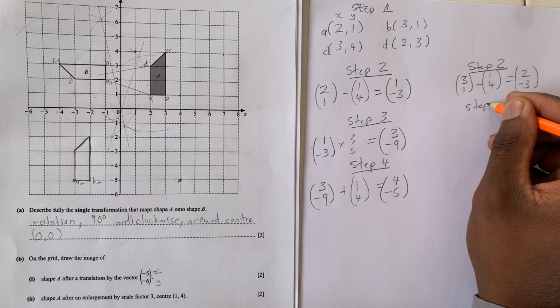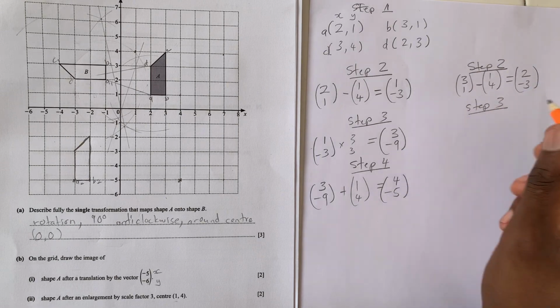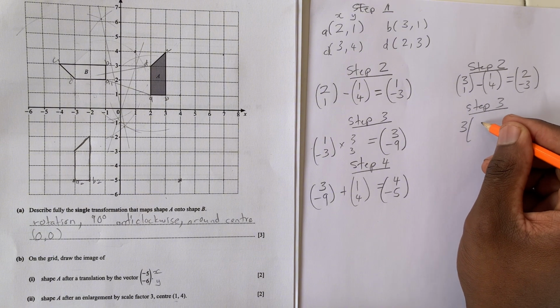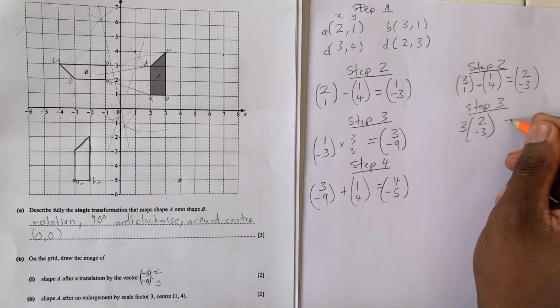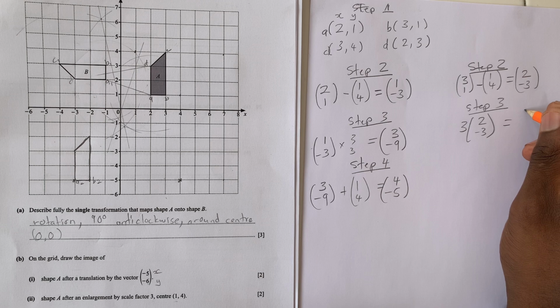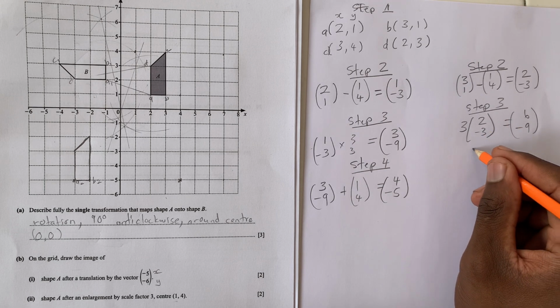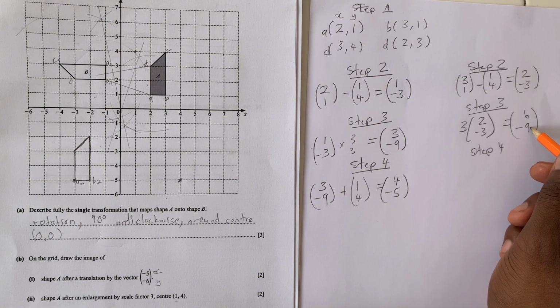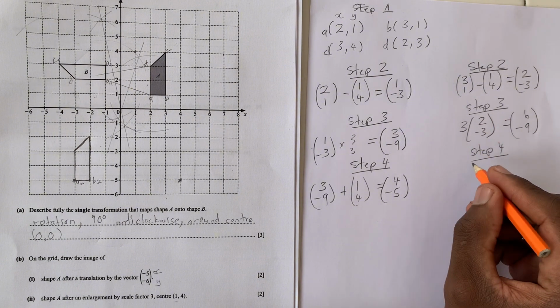Then step 3, I'll need to multiply by the scale factor 3 and (2, minus 3). 3 times 2 gives me 6. 3 times minus 3 is minus 9. Then the final step, I'll add this scaled vector back to the center.